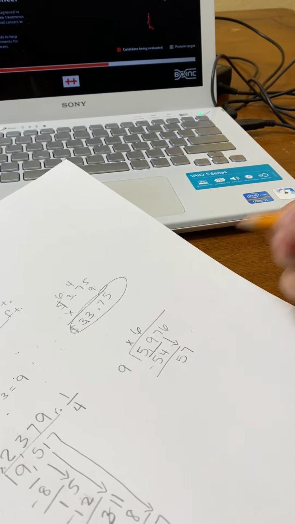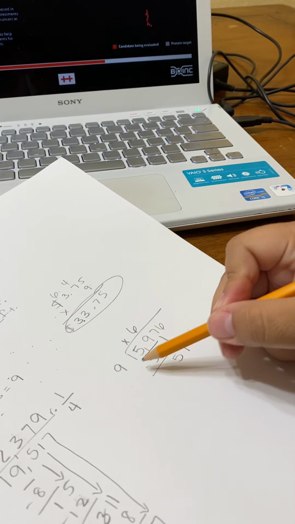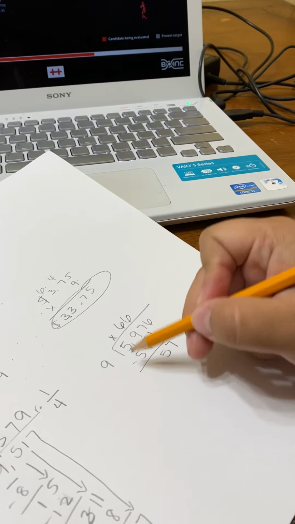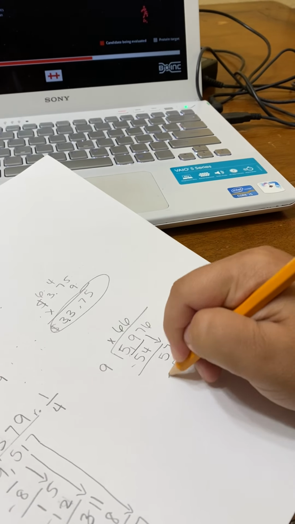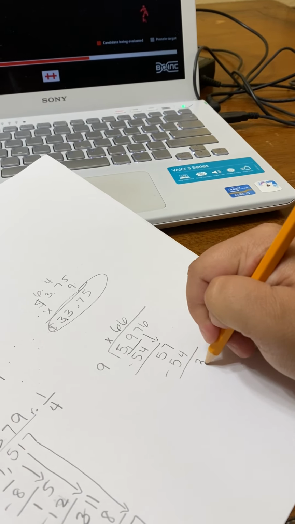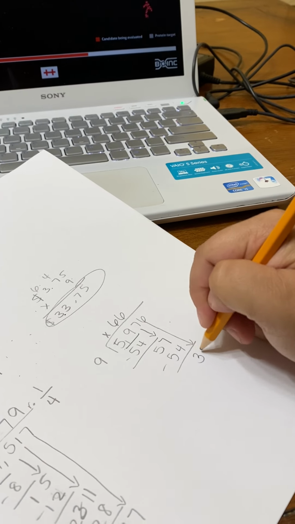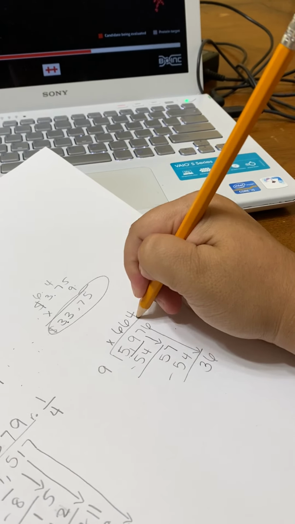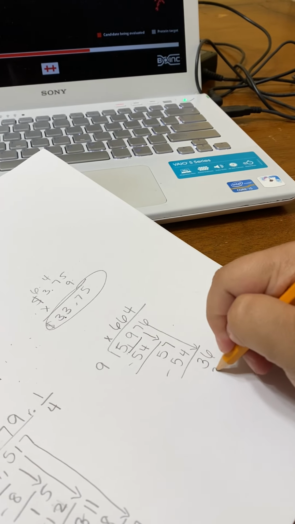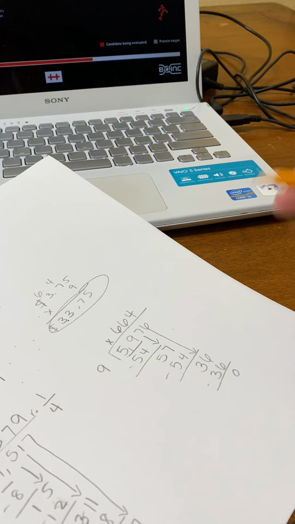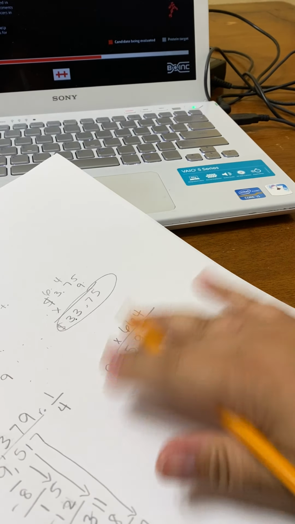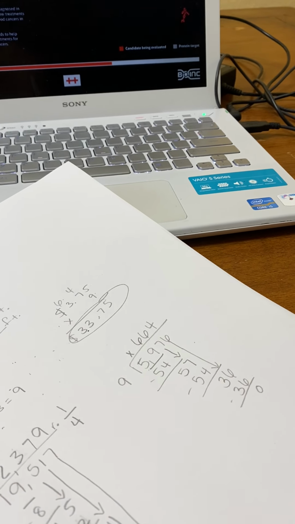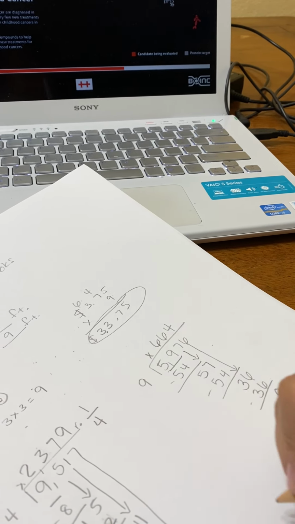Bring down the 7. And again, 9 times what is close to 57? My answer is 6 again, because 6 times 9 is 54. 7 minus 4 is 3. Bring down the 6. 9 times what is close to 36? My answer is 4, because 4 times 9 is 36. So we have no remainder, so we leave it just like that. Our answer is 664.